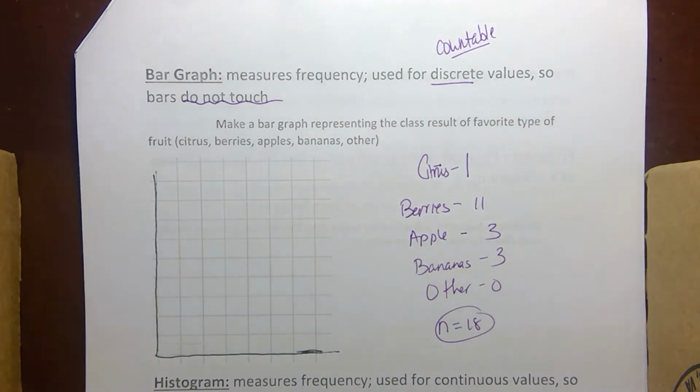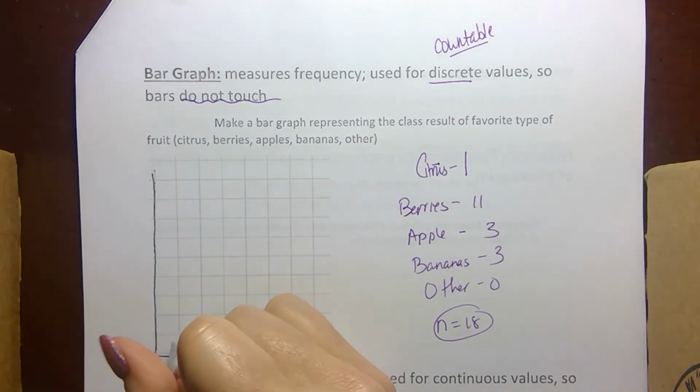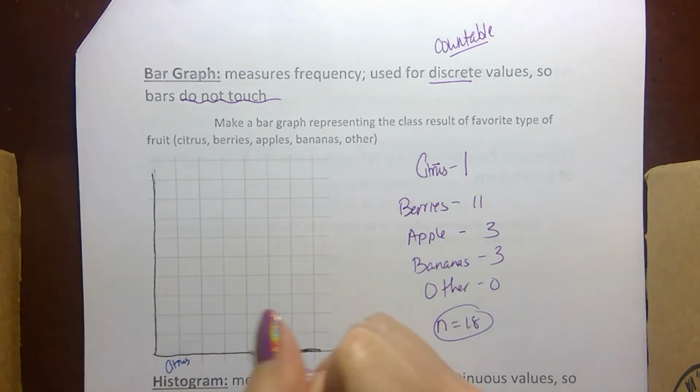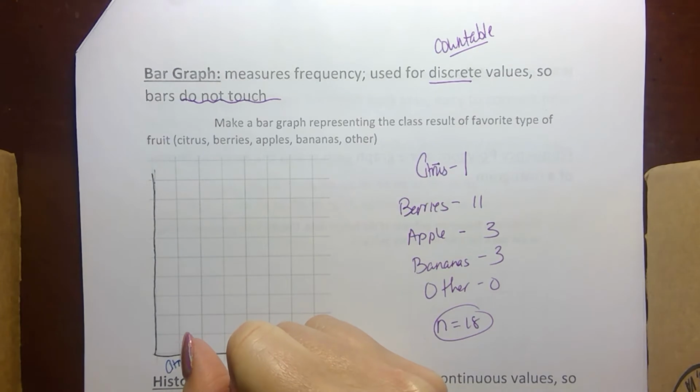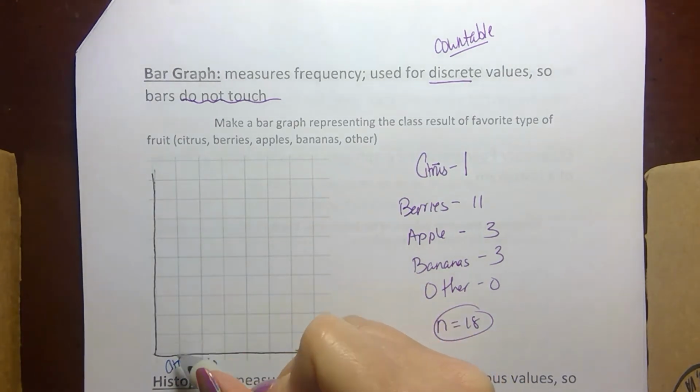If I start to number those axes, I need to think about numbering them in ways that make sense. I'm not going to number the x-axis. I'm going to list the types of fruits I have. I have citrus. I have berries. I have apples.